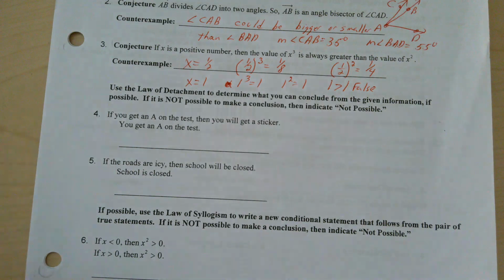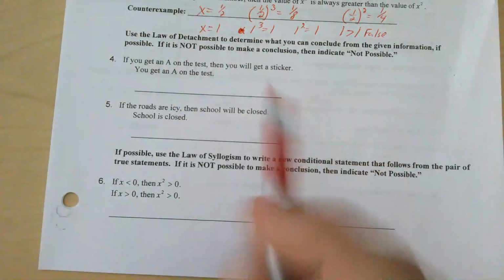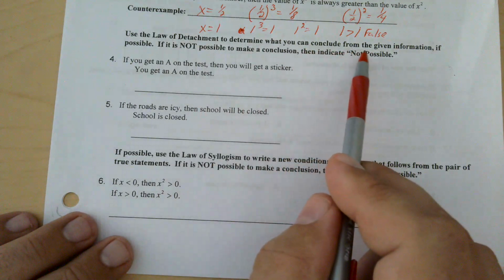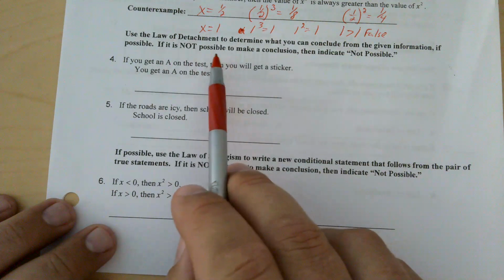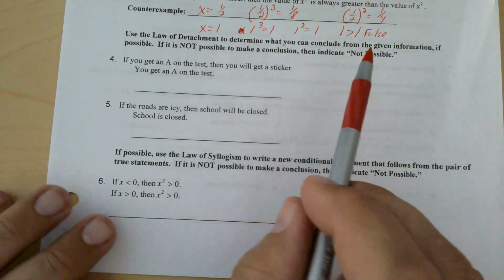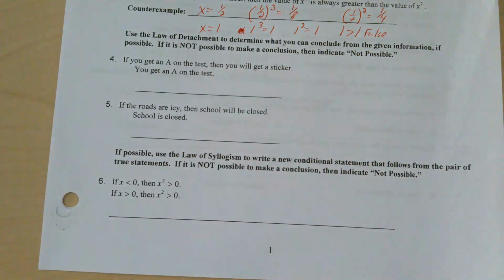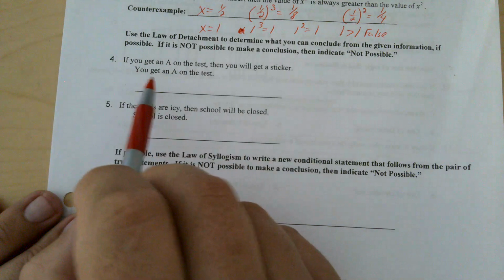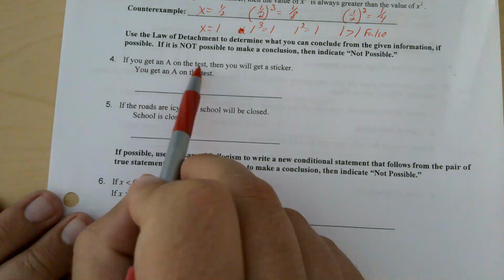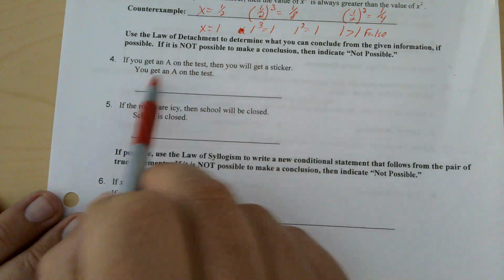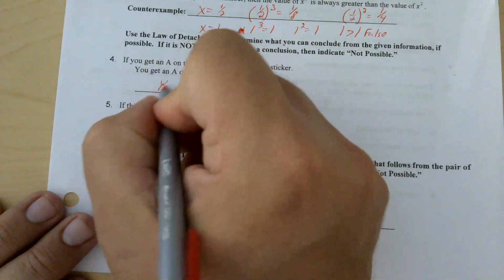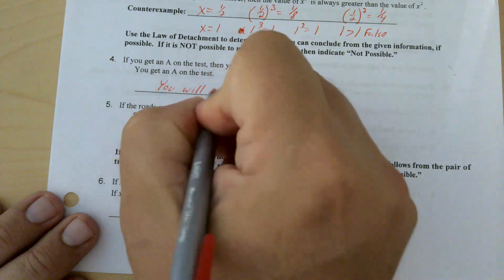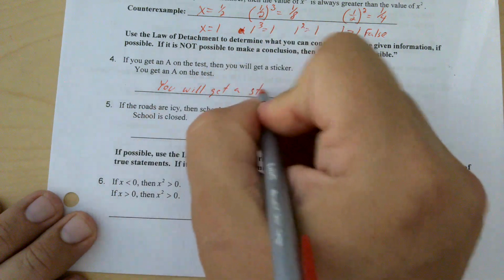Okay, so then the next part, we want to use the law of detachment to determine if you can conclude from the given information. If it's not possible to make a conjecture, then just say not possible. So this is where I must give you the hypothesis again. So the law of detachment says, okay, so let's look at this. If you get an A on a test, then you will get a sticker. You get your A, and then you can conclude you will get a sticker.